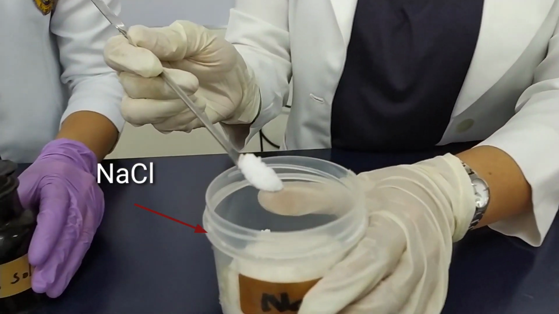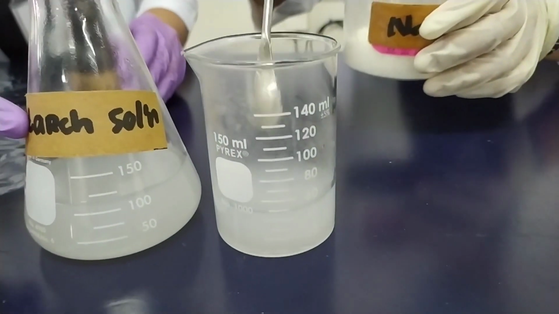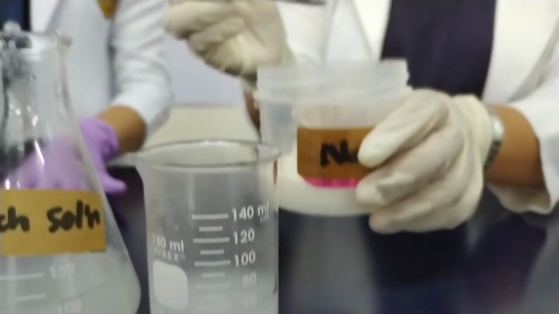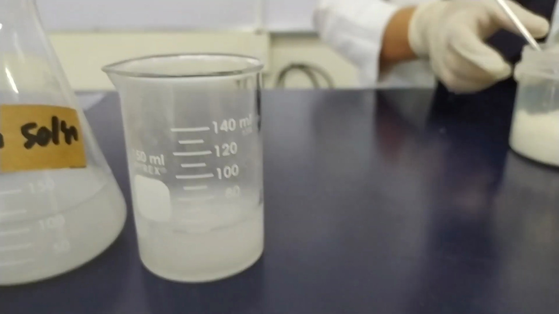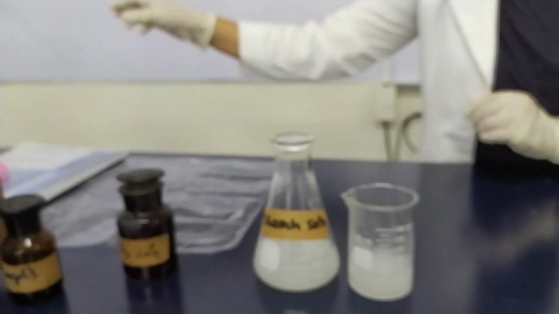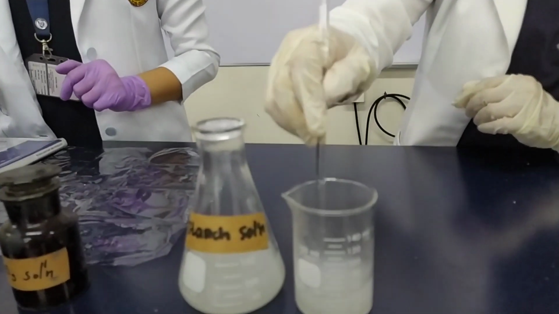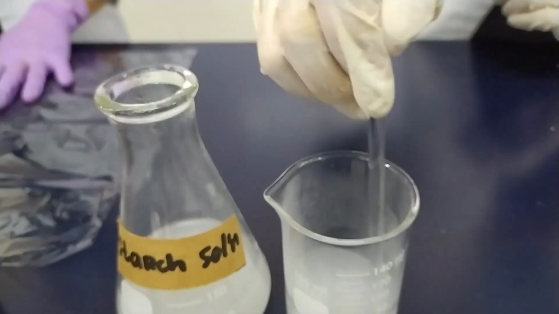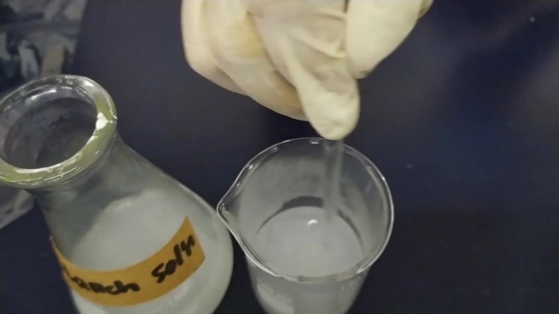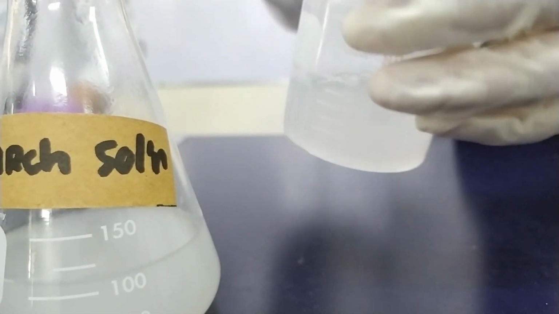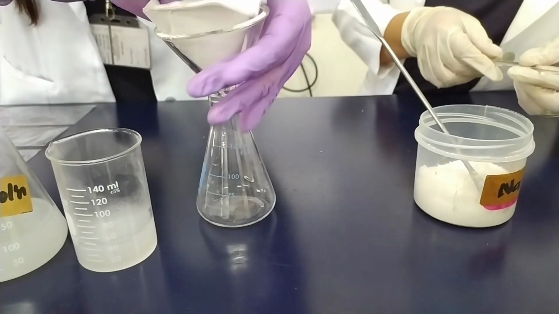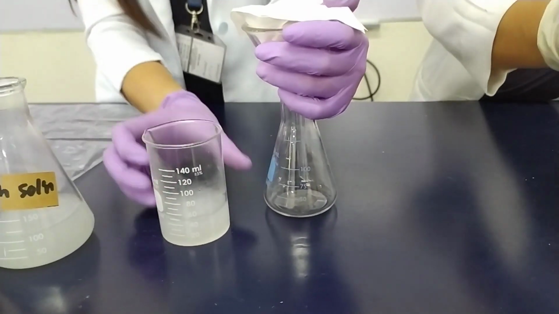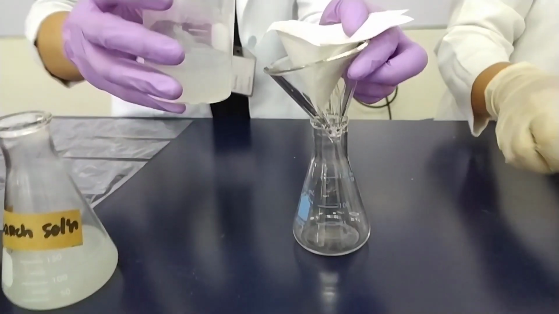Number 1. Dissolve 1 teaspoon sodium chloride crystals in about 50 ml of starch solution. Pour into the filter paper lined funnel.